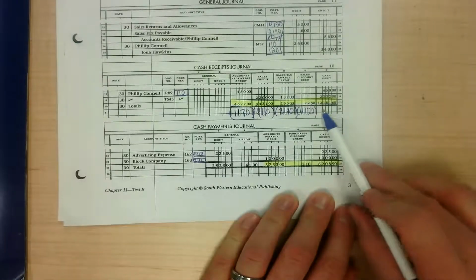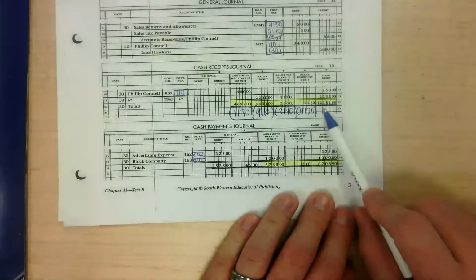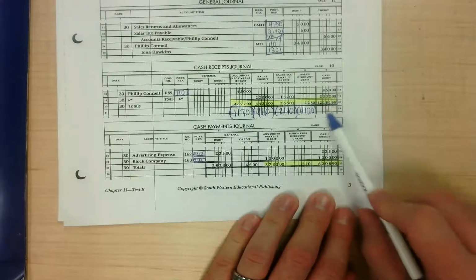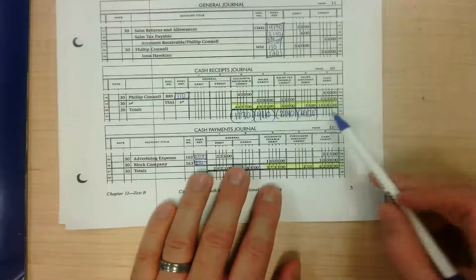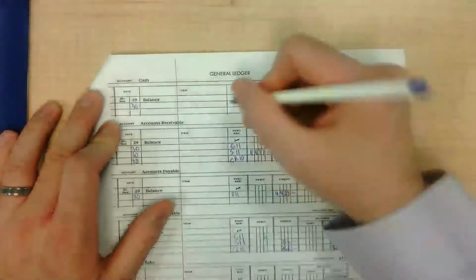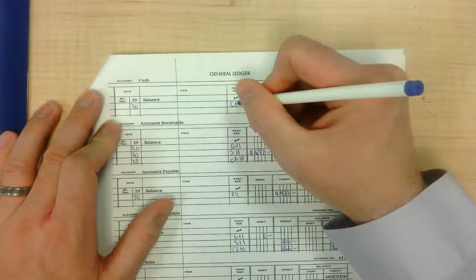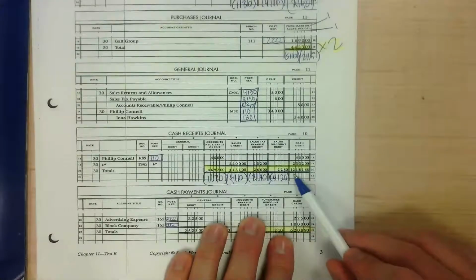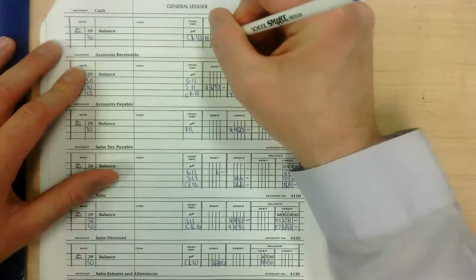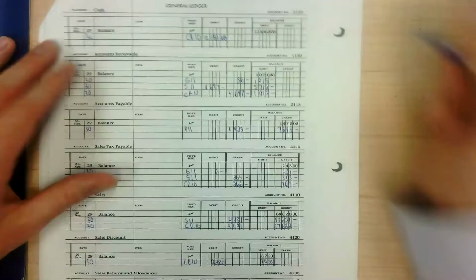Next one, cash debit. We have a cash debit of $12,181.68. That gets posted to the cash ledger. Cash ledger right here. On the 30th, from the CR10, it was a 12,181.68 debit.